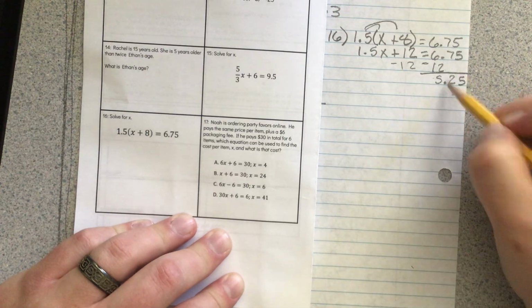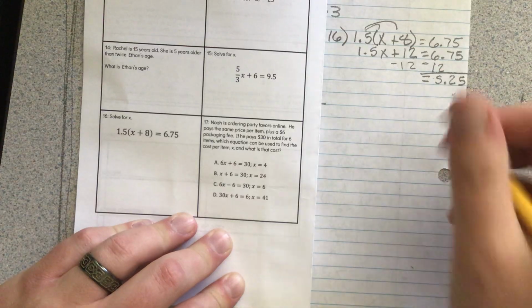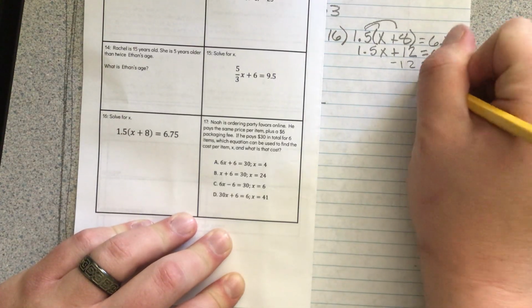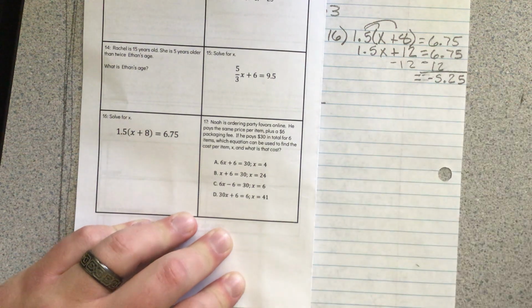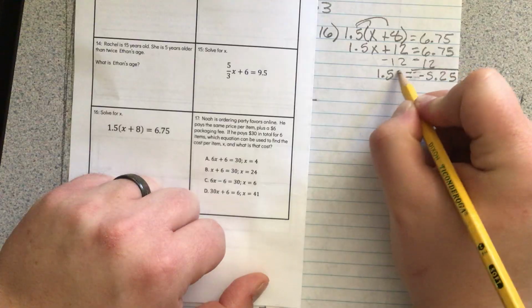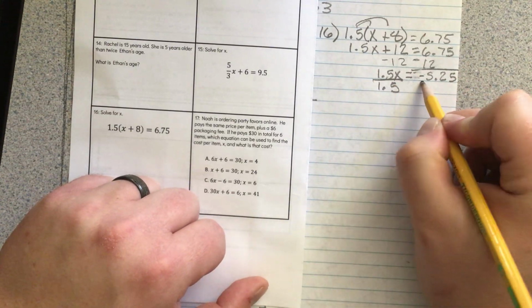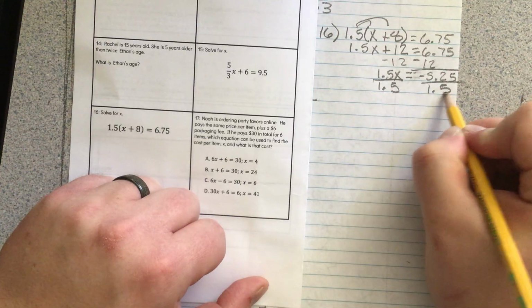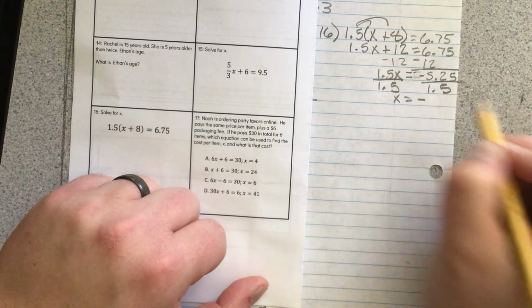Do that in the calculator, 100%. If you don't do it in the calculator, something wrong with you. 12 is going to be bigger, so I'm going to take that negative. Put my equal sign. 1.5x comes down, divide both sides by 1.5. This might actually be something I do in the calculator real quick. It's going to be a negative answer.